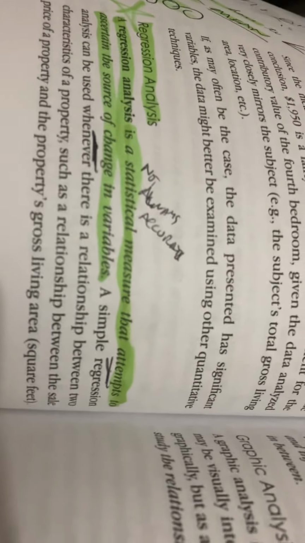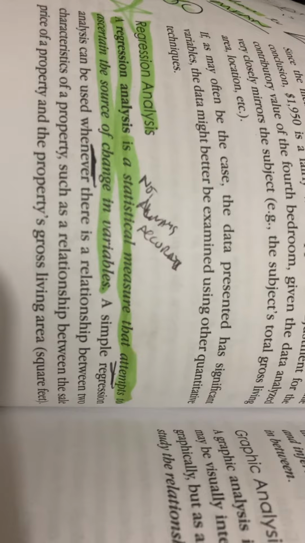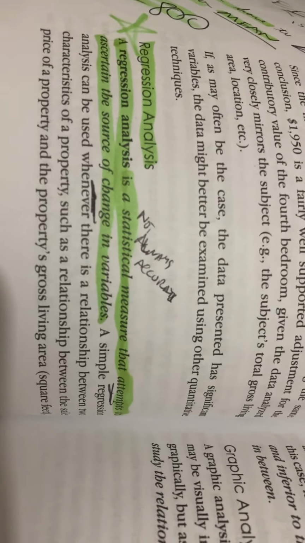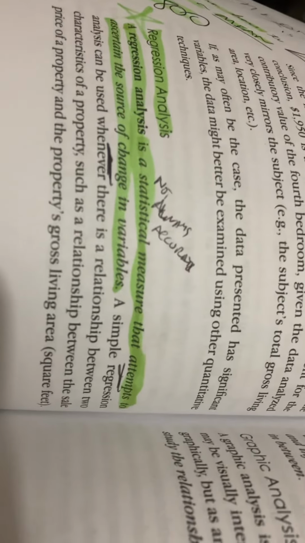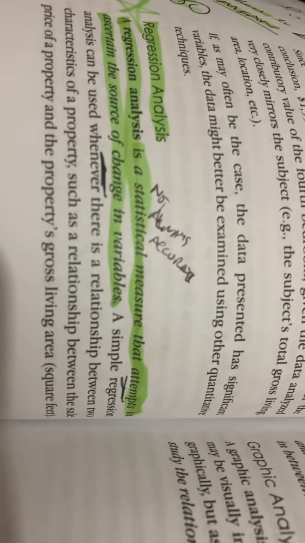That's the definition. A simple regression analysis can be used whenever there is a relationship between 2 characteristics of a property, such as a relationship between the sale price of a property and the property's gross living area, square feet.